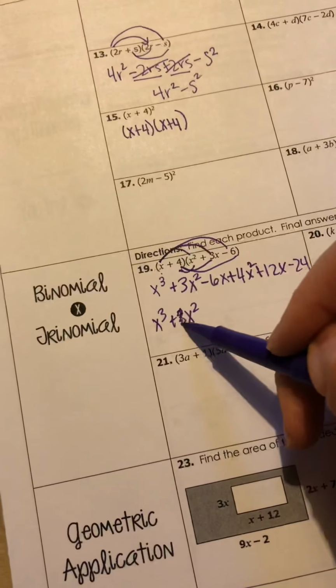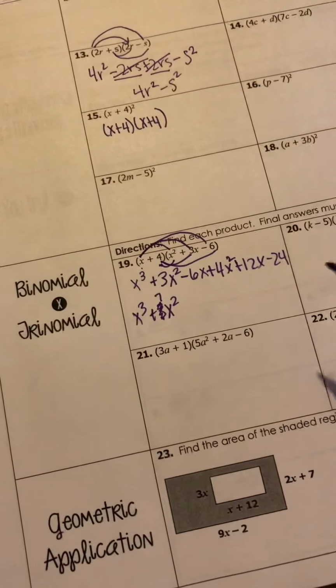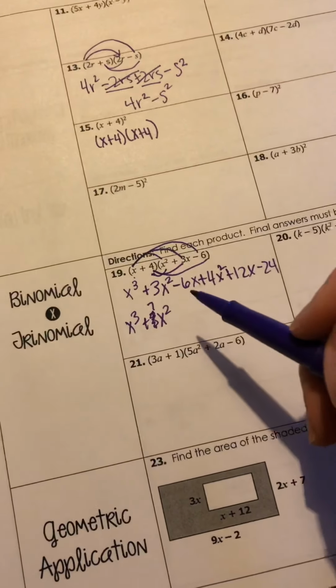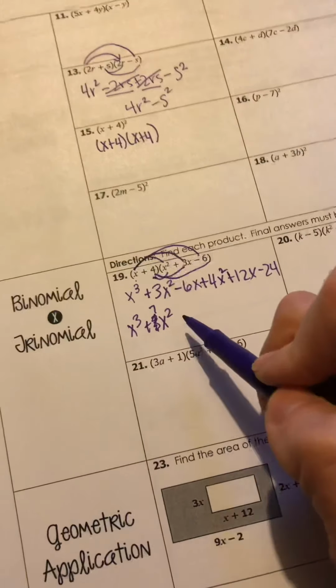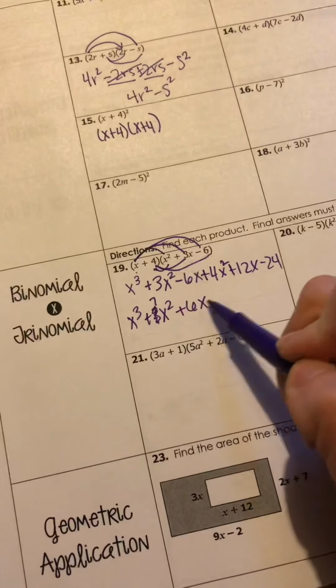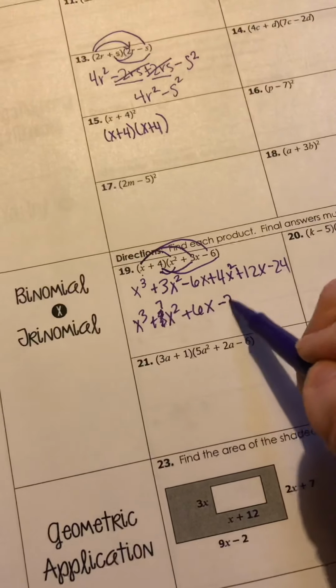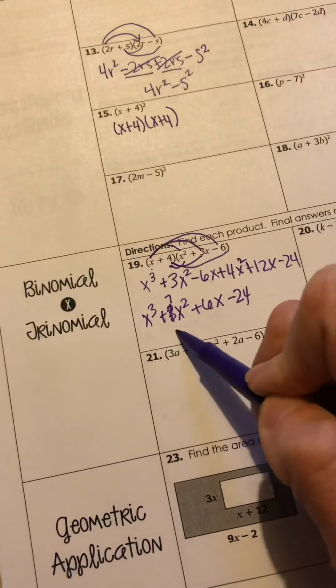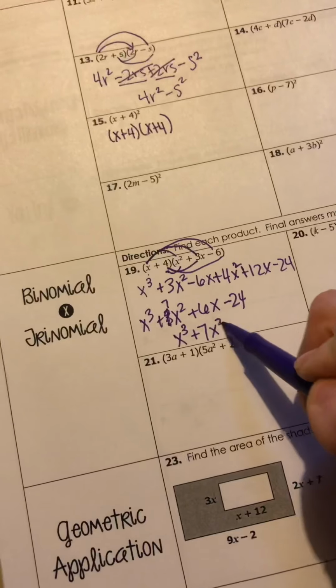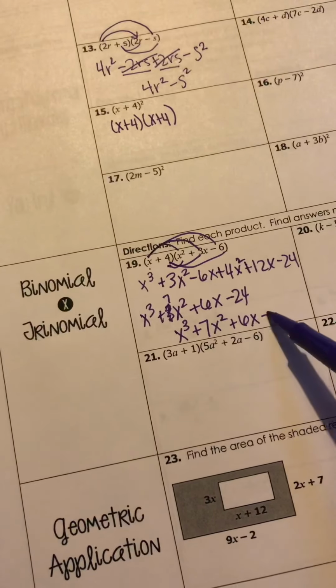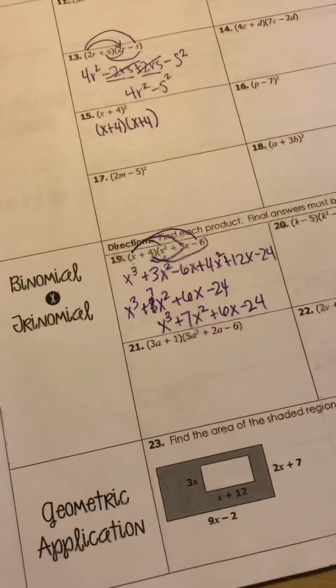So let's fix this one. This is going to be a 7x squared, right? So now my like terms are negative 6x and a 12x for the x term. So that's going to be a plus 6x and then minus 24. So let's rewrite it nice because I scratched it out. This is why you don't use pen in math class, guys. There we go. That looks better.